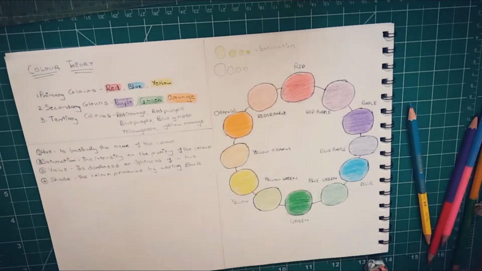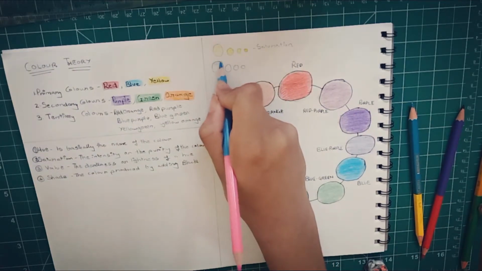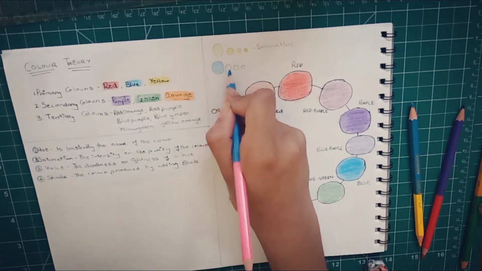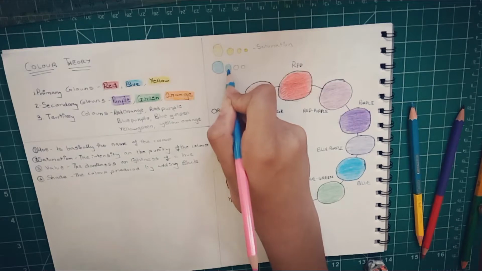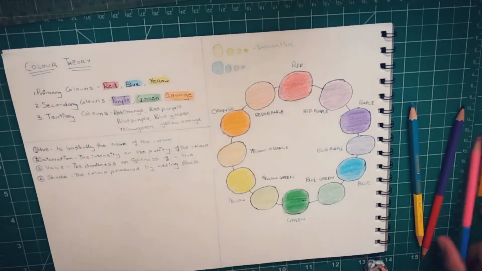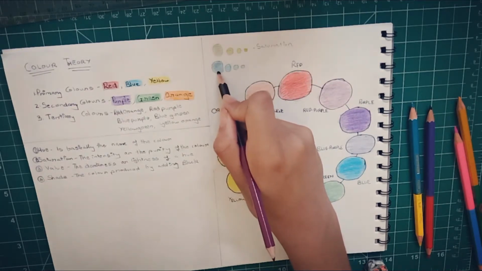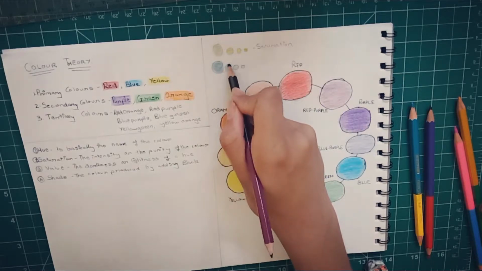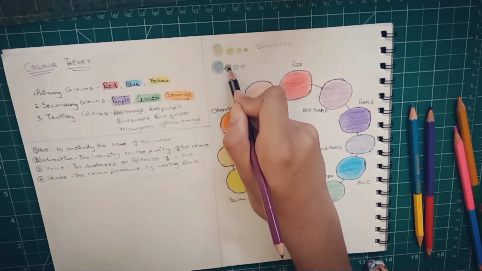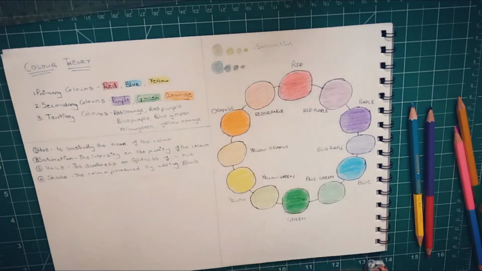Now again, let's take a different color. Let's take blue. So just color these circles with blue, the same kind of shade. No extra, not less. And just lightly shade here with black, and now keep on increasing the amount of shade. And this is it. This is what we call shade.